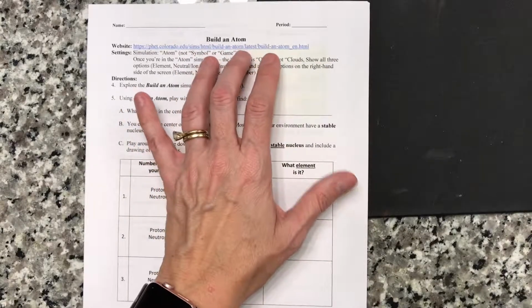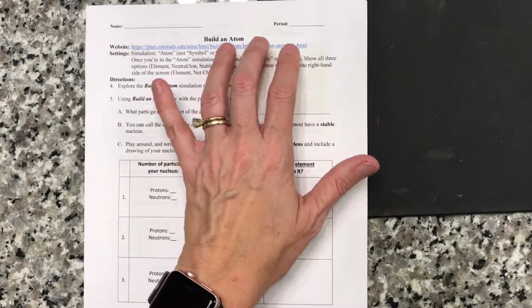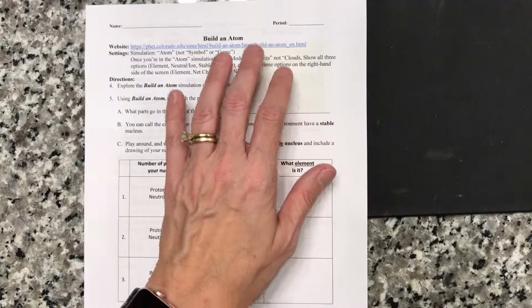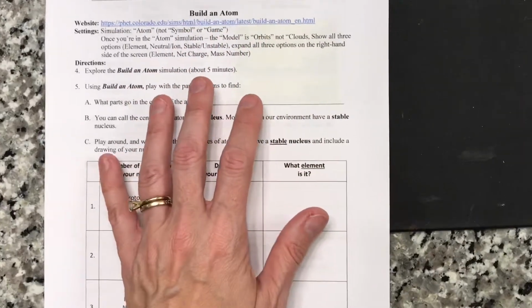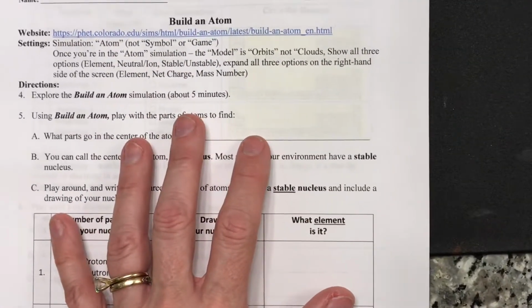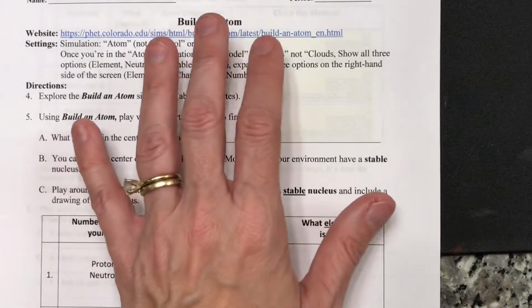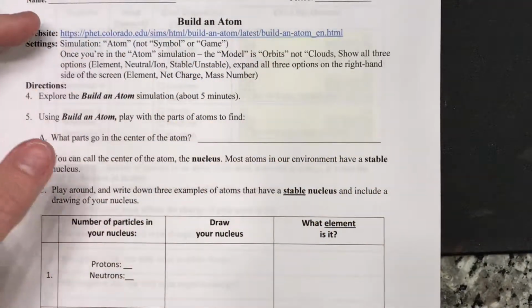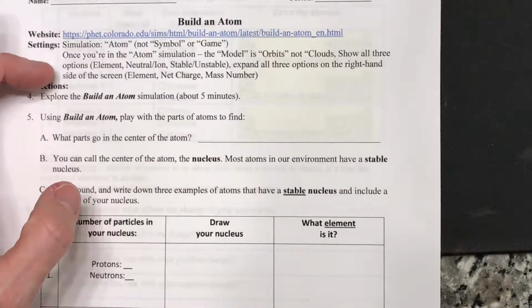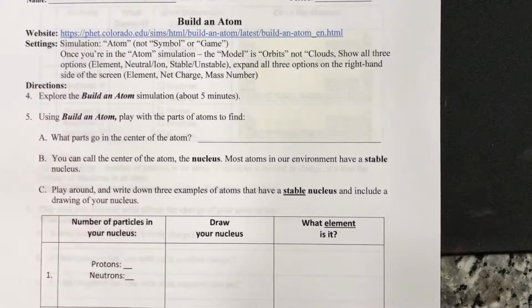You will also notice that in the place on my website where I've put this video, I also am going to have put in the hyperlink so then you can click on it directly. It tells you what the settings are here. Let me go ahead and show you what it's going to look like once you get there.